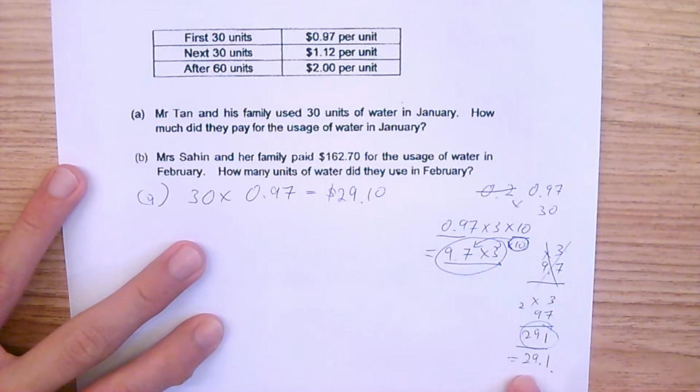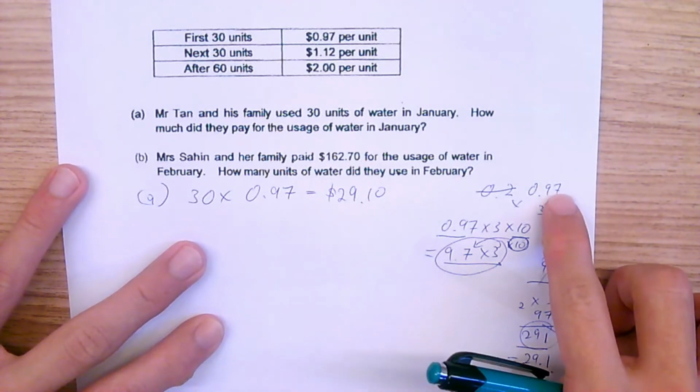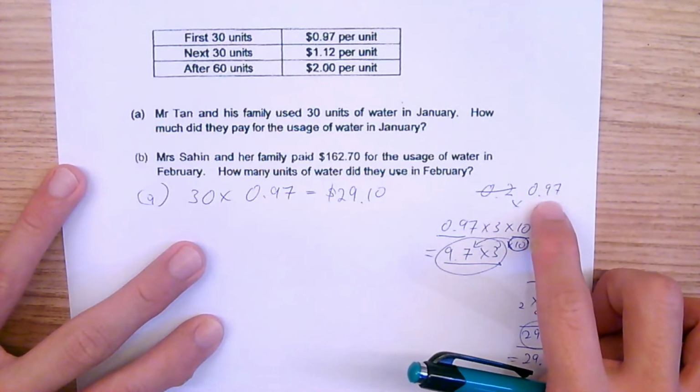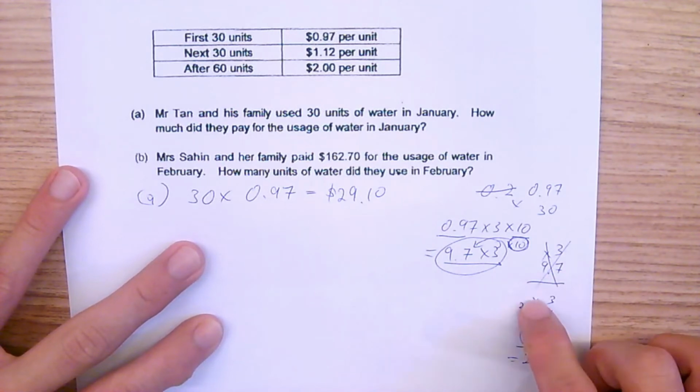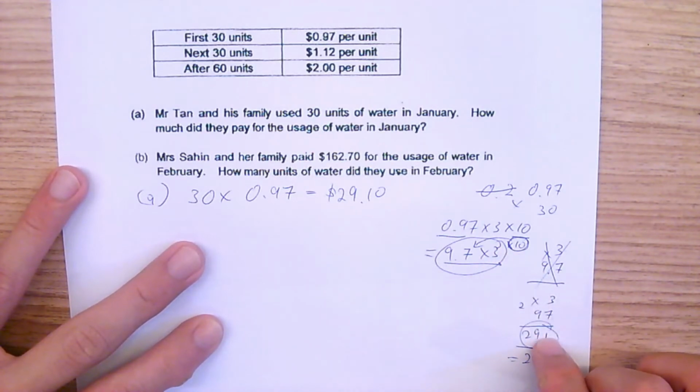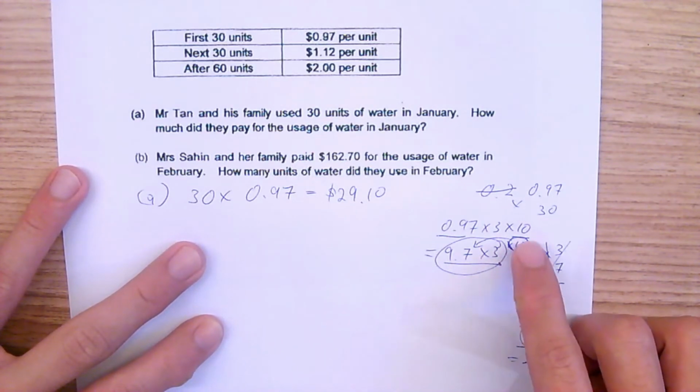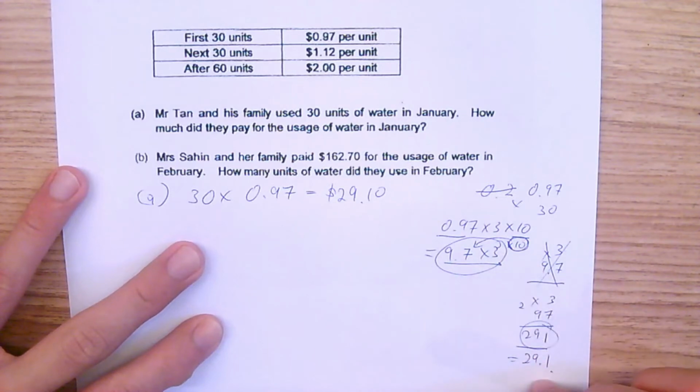It is a lot simpler and easier compared to if you have to do this kind of working, where you have a decimal point here and there, and then there's a decimal point here and there. It's likely that you'll make a mistake. So prevent yourself from making a mistake by changing all the decimal numbers to whole numbers first, by multiplying by either 10 or 100. Then once you get the answer, you divide it by the same number that you multiplied it by. This will be a lot faster.